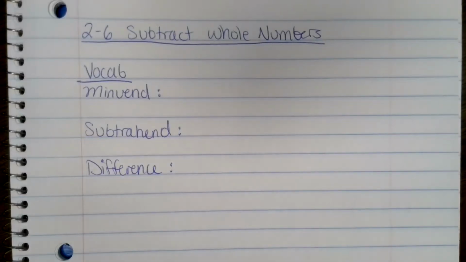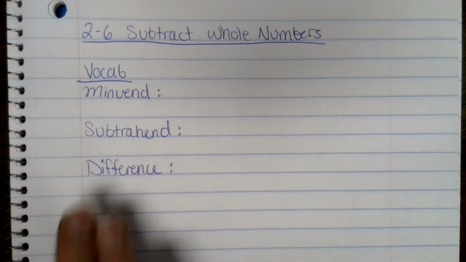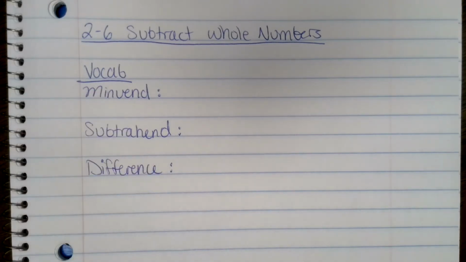Okay, it is time to do lesson 6 of chapter 2 in our math book. We are going to learn how to subtract whole numbers. When we're subtracting whole numbers, we need to think about these three terms, because if we think back to our very first lesson in chapter 2, we learned about addition properties and subtraction rules.